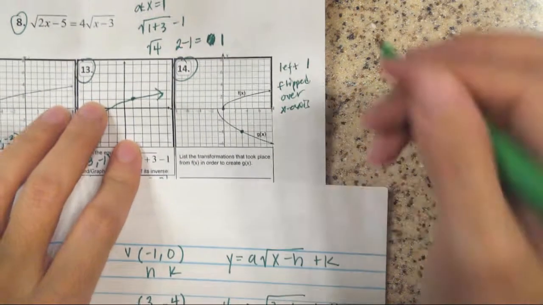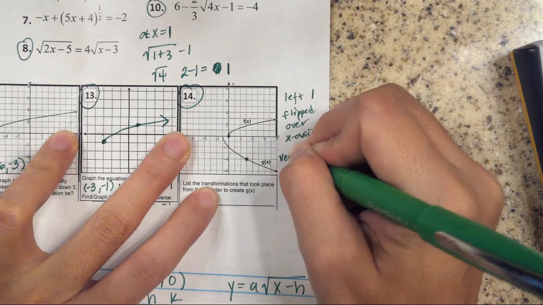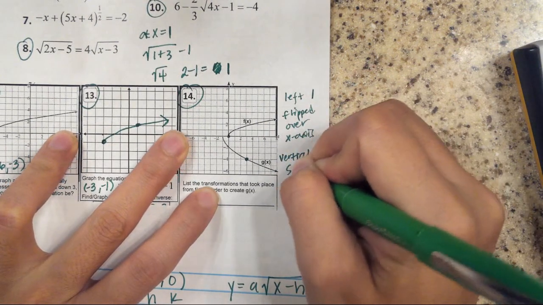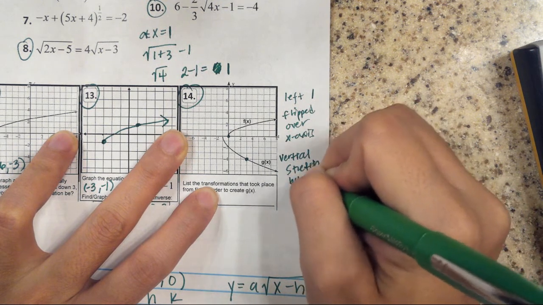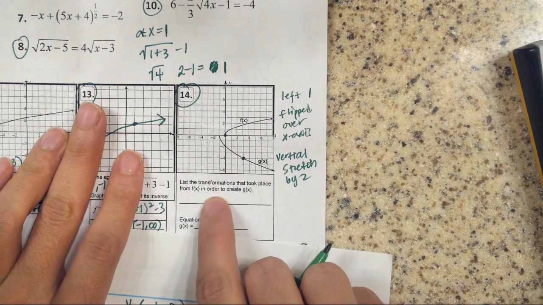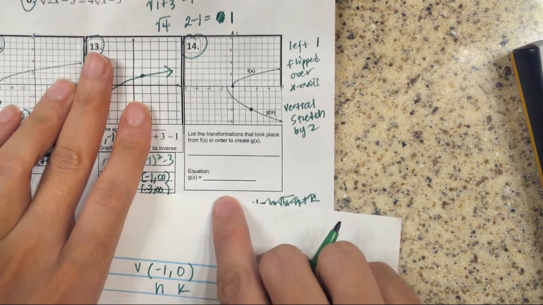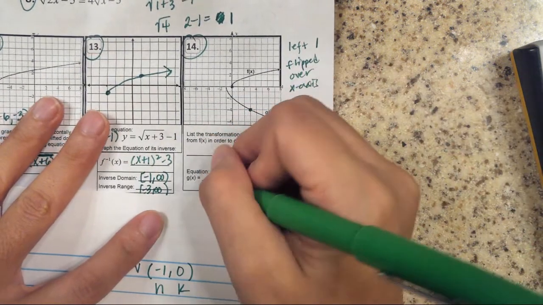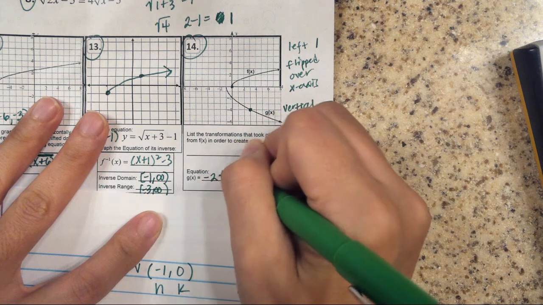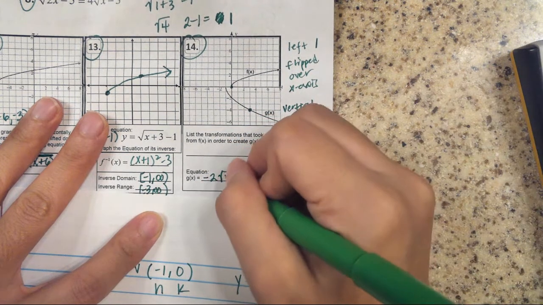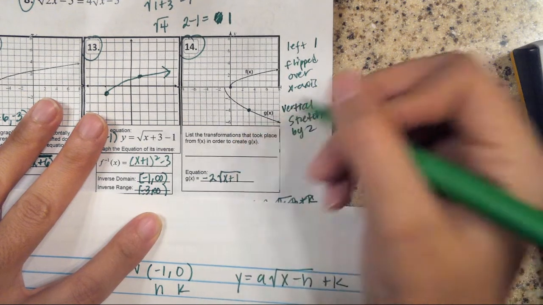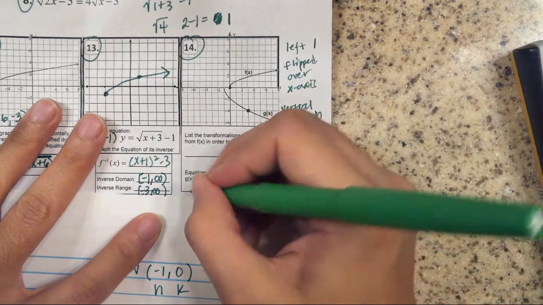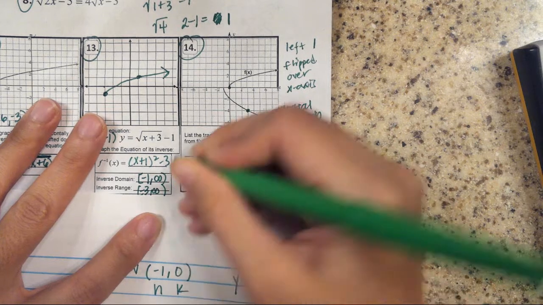So I'm going to add that right here. Vertical stretch by 2. So those are all my answers to this part right here. And then when I'm writing my equation, right, it's going to be negative 2 square root of x, and then you go to the left one. So it'd be plus 1, and then our k is 0. That's our final answer.